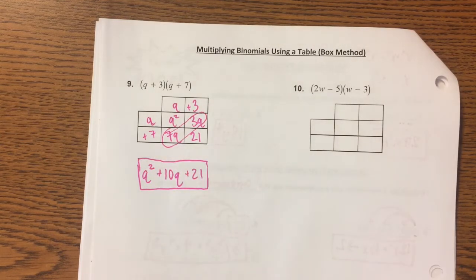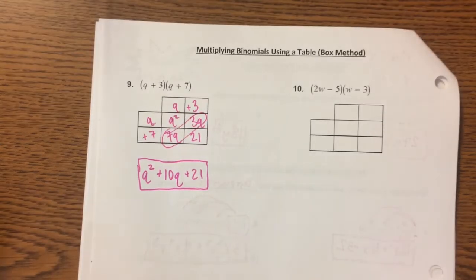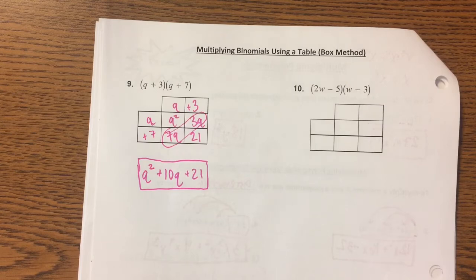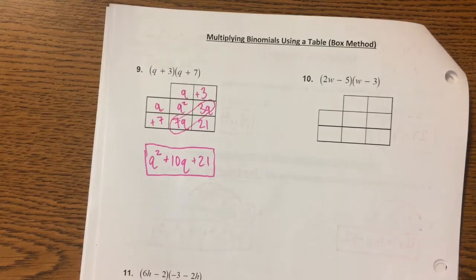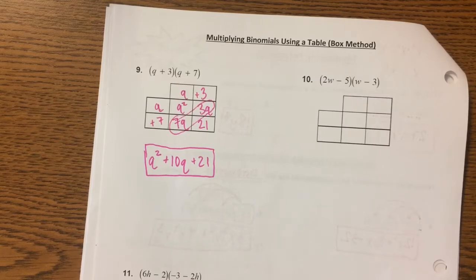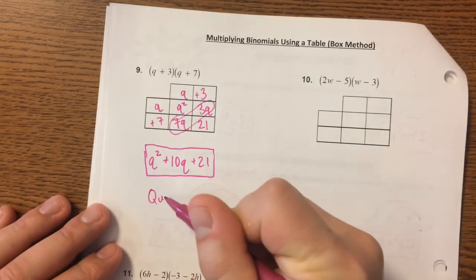A lot of people, I would say, not everyone, but most people will find this to be their preferred method. It's very visual. You organize your work in a nice, clean way. There's less stuff to write. And I think it's just a little easier than the last one. But it's really up to you which way you want to go. Again, we have a quadratic trinomial.